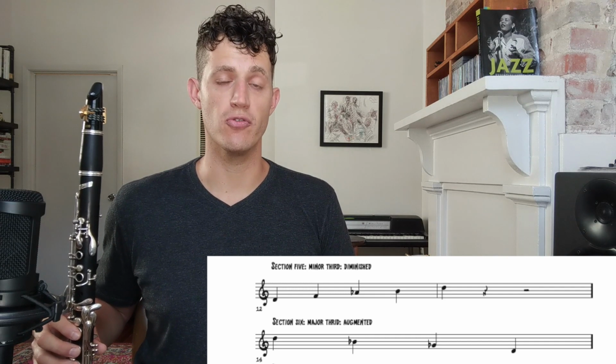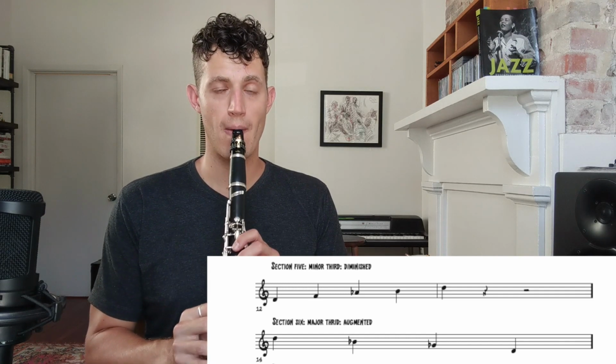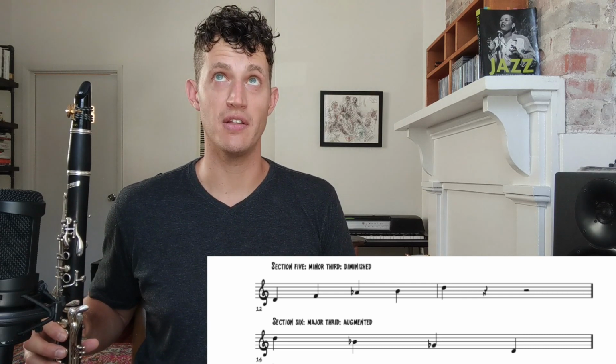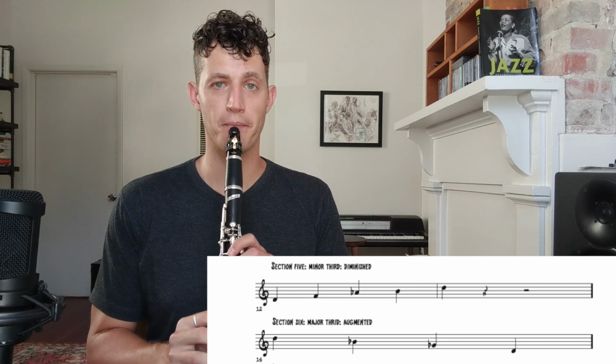Now in section 5, we're going to divide the octave into 4 equal parts, or minor thirds, or the diminished 7th chord. Now in section 6, we are going to divide the octave into 3 equal parts, major thirds, or an augmented triad.